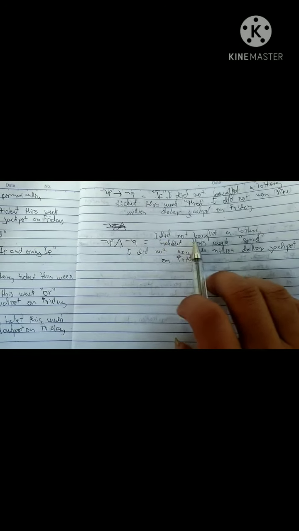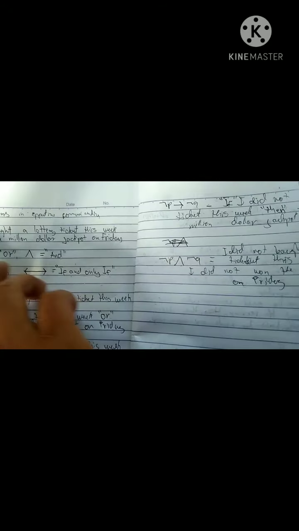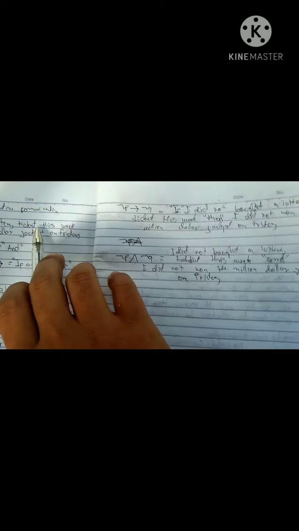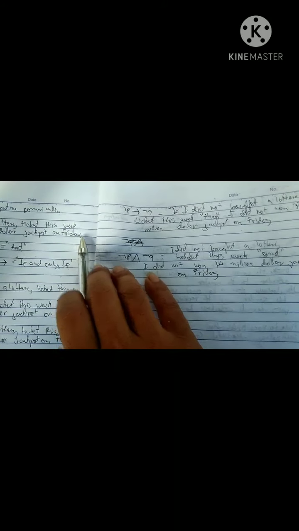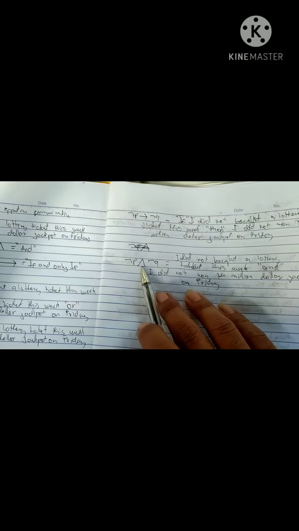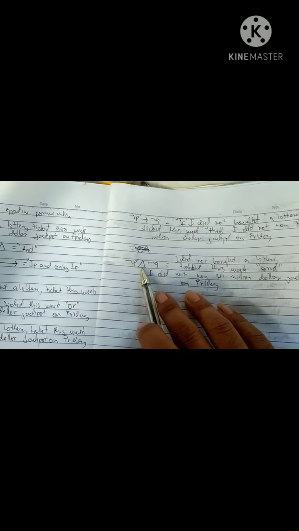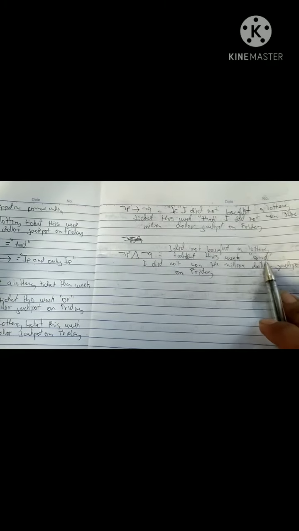So we negate the value of P, which is I bought a lottery ticket this week, and if we negate it, I did not buy a lottery ticket. Same for the proposition Q, I did not win the $1 million jackpot on Friday, and we use the equivalent of conjunction, "and."